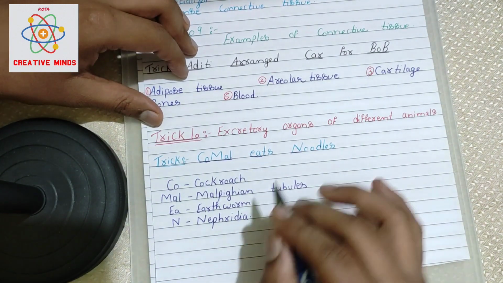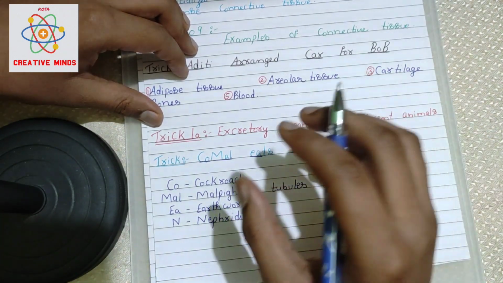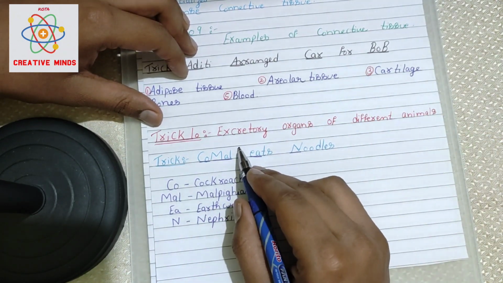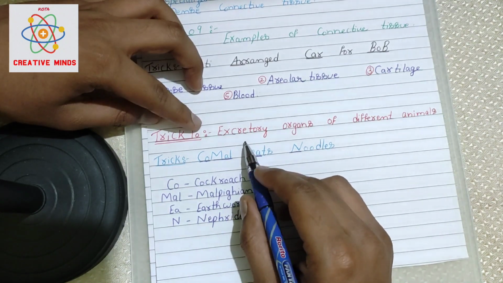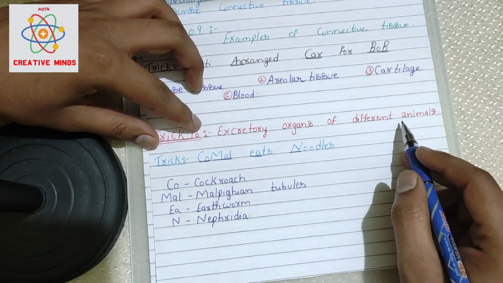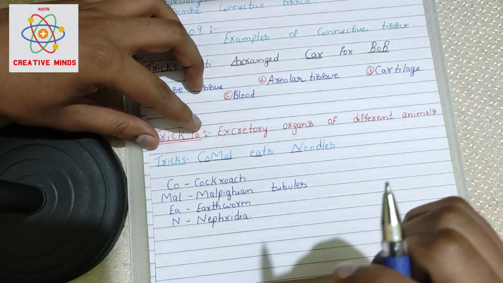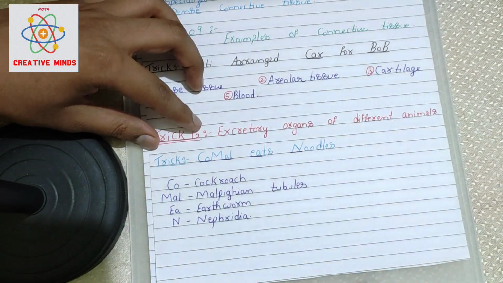Finally, trick number 10. This is also very important because questions have been asked directly based on these examples. What to learn here? Excretory organs of different animals. They'll give an organism and we have to mark the correct option which matches its excretory organ.